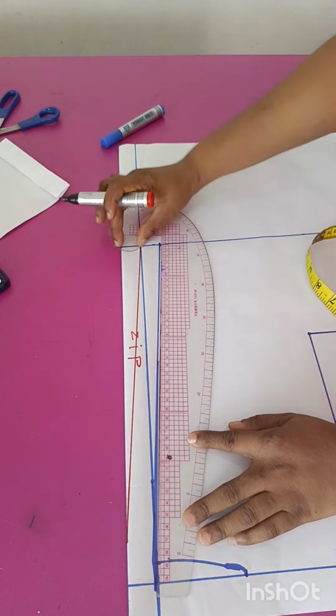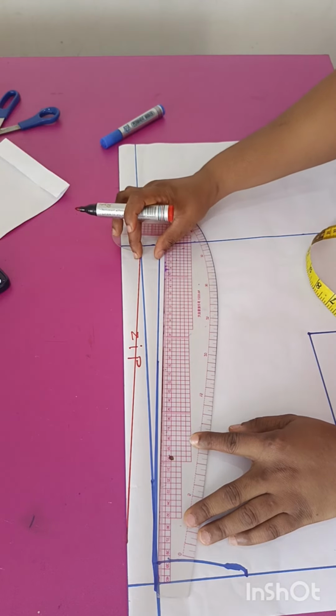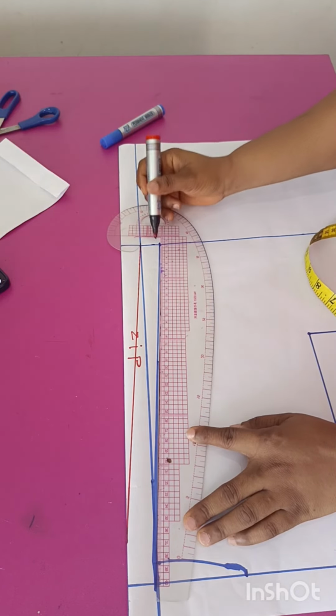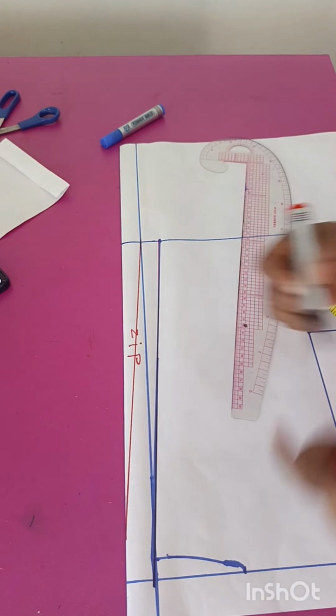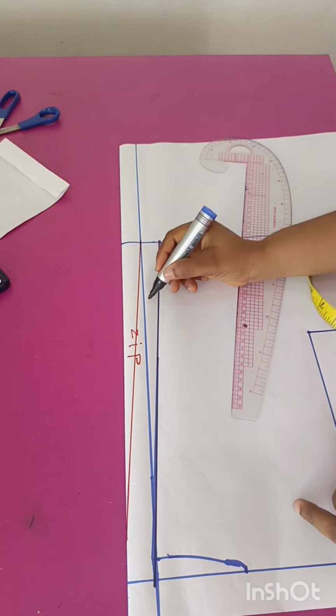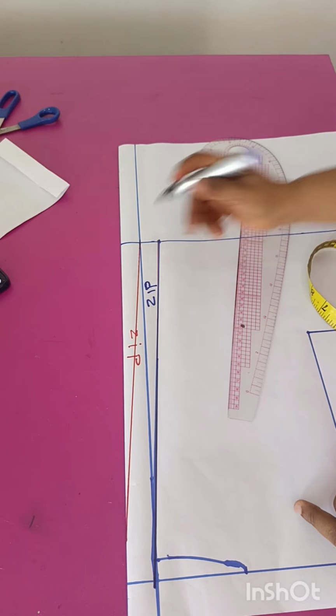You remember it was straight. So we have removed 1 inch from the down part. So we are now going to blend it all, just for you guys to understand. So this is our new zip line, after removing the zip dart.